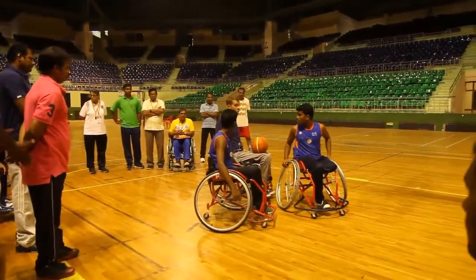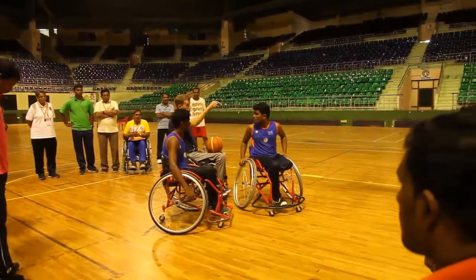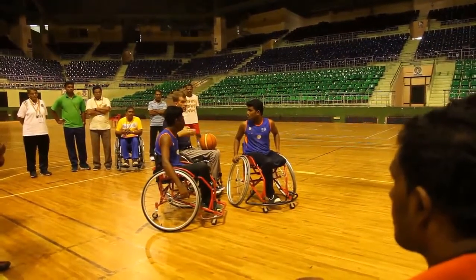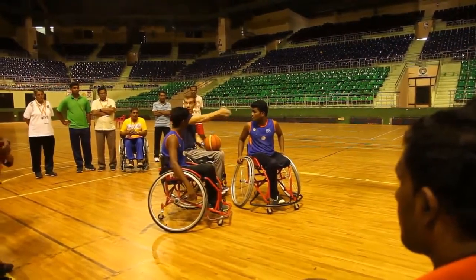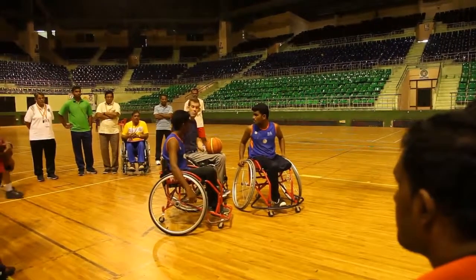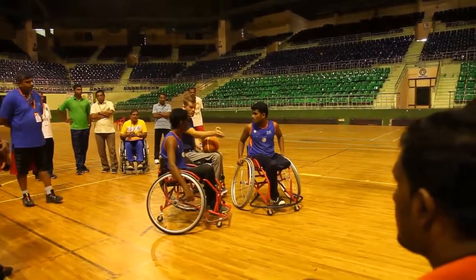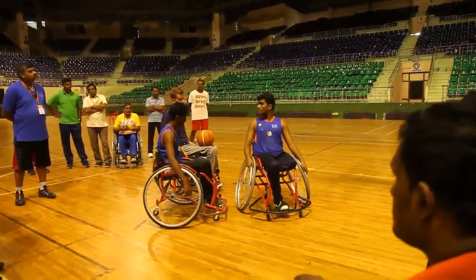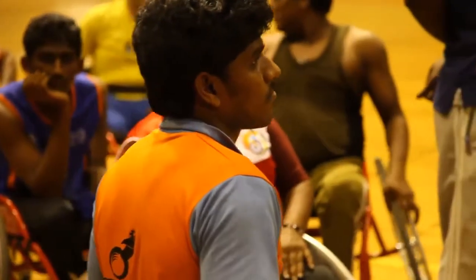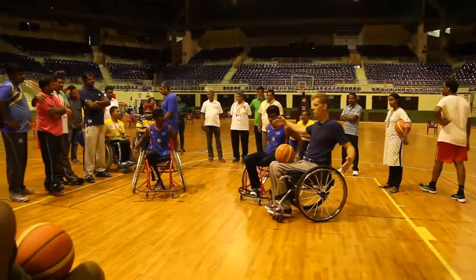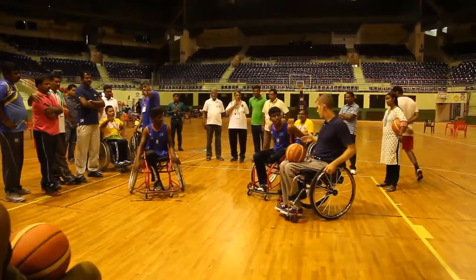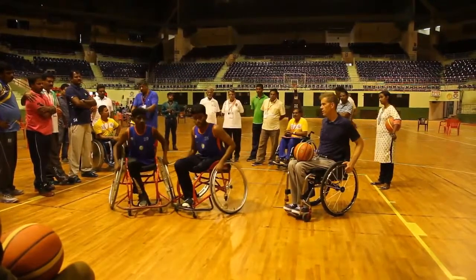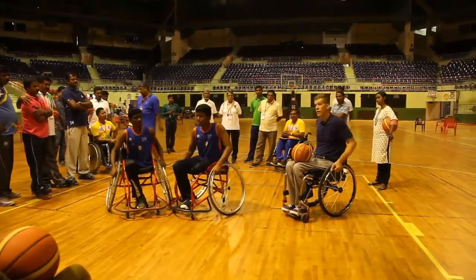Ramesh is moving on a line. Harun knows where Ramesh's wheelchair will end up, and he needs to go to that spot and turn his chair before Ramesh arrives. So give him the space before the contact happens. There. So both players are moving on a line toward each other, and they have contact.